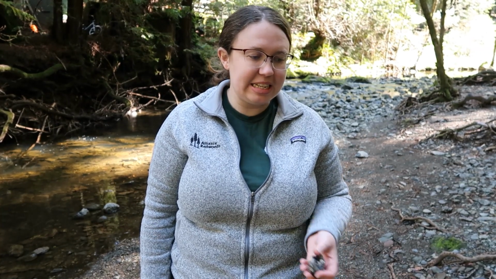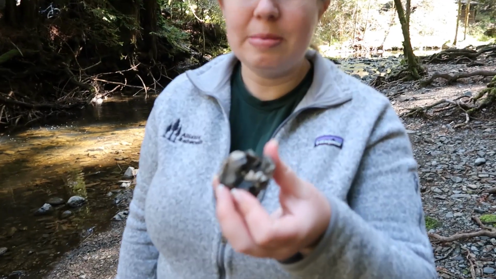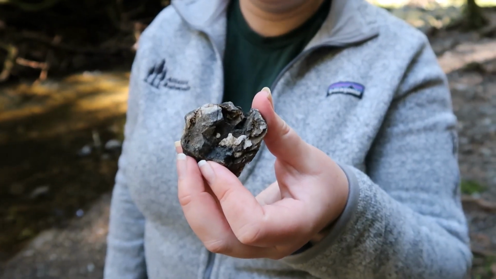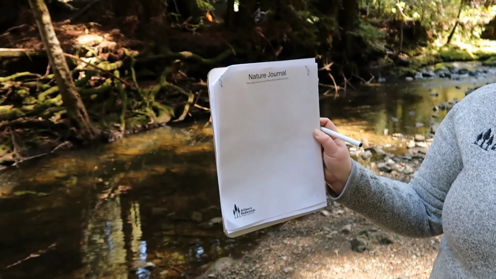So now that we've learned how rocks are formed and how to make guesses about rocks that we find in the wild, what characteristics give us clues about their formation, we're going to nature journal a rock. I've chosen this rock, especially because it has a lot of unique features, so it's going to be easy for me to study. I'm going to use page 3 in the nature journal.